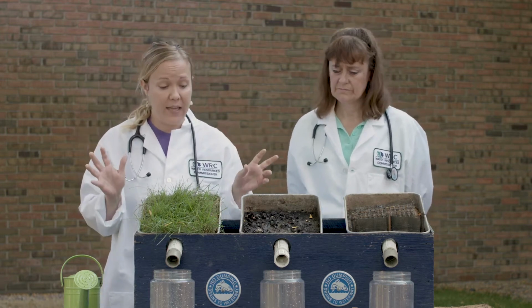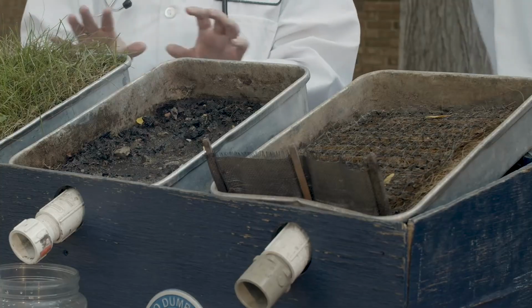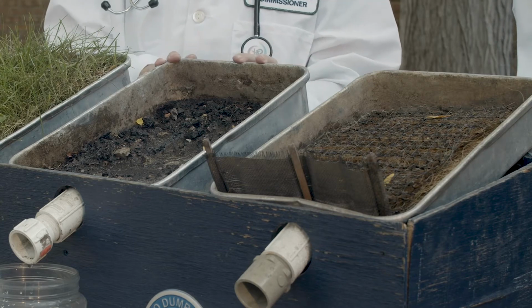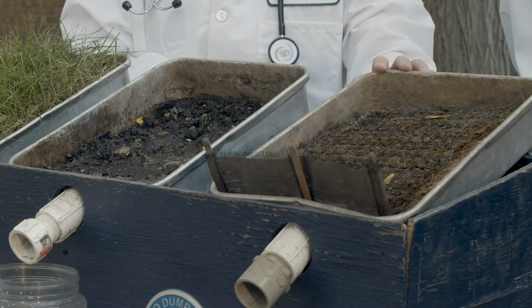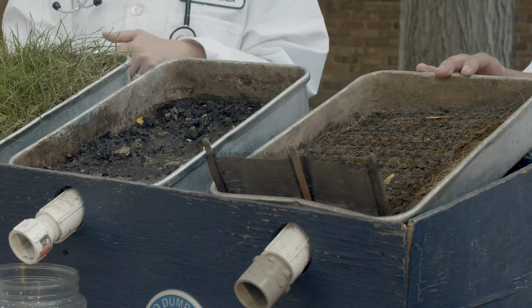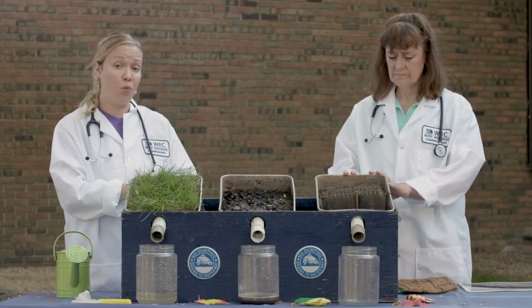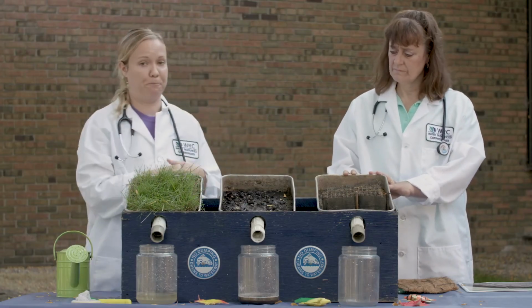So we definitely want vegetation. But like Dr. Debbie said, we can't always have vegetation. So let's take a look at our third pan and see what the soil erosion unit in our office does to help the runoff water not look like that.